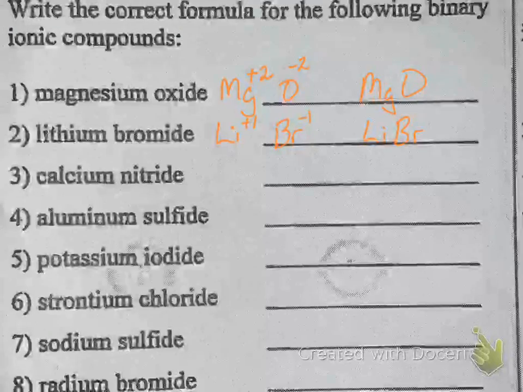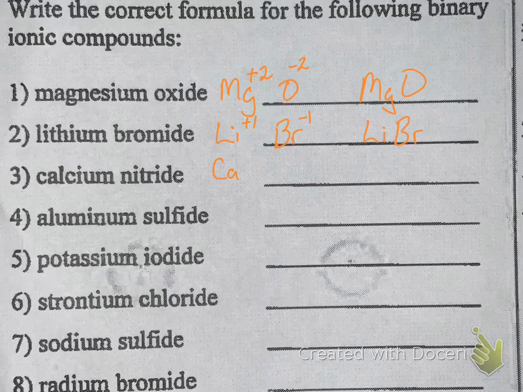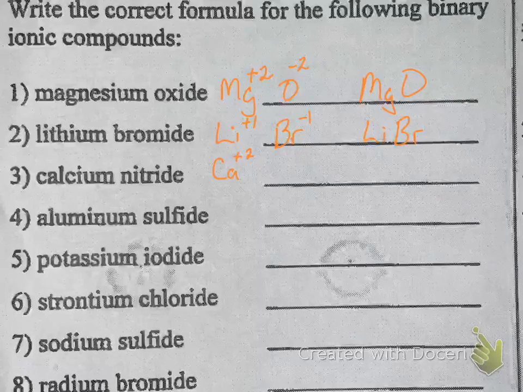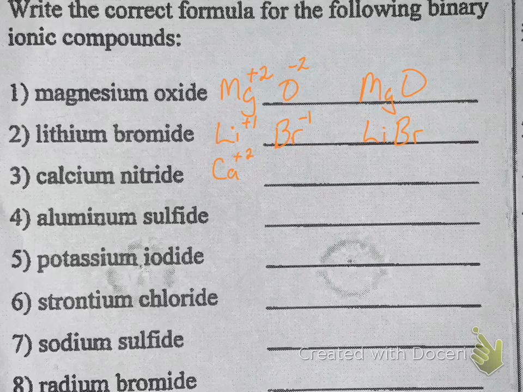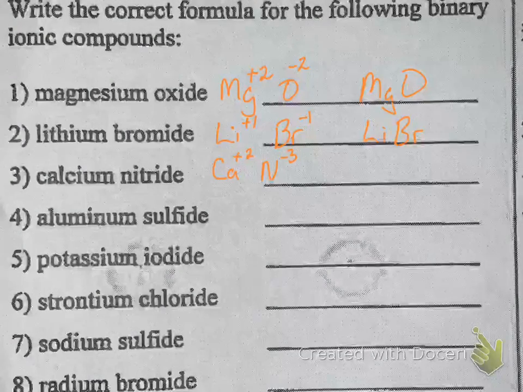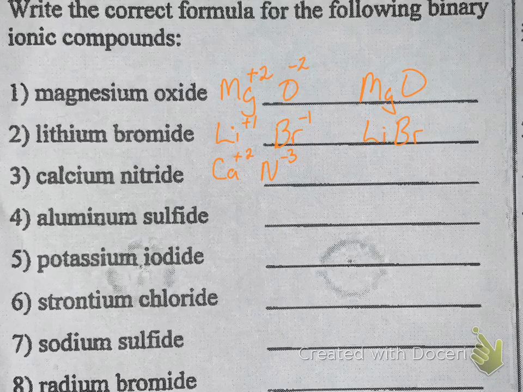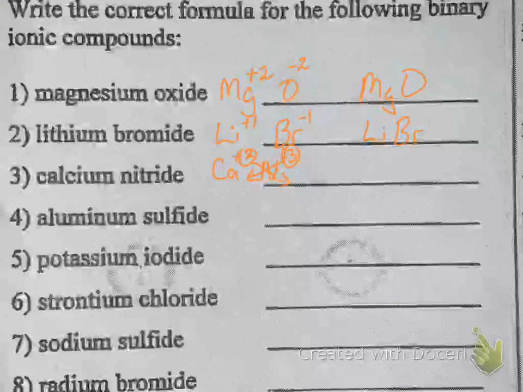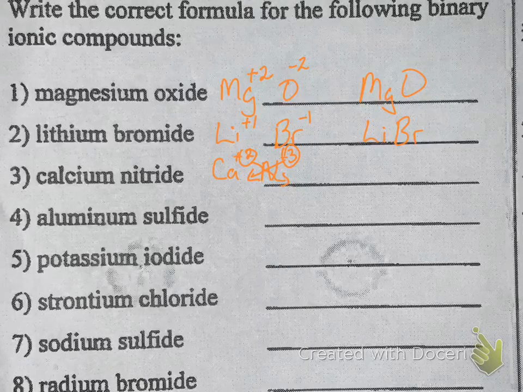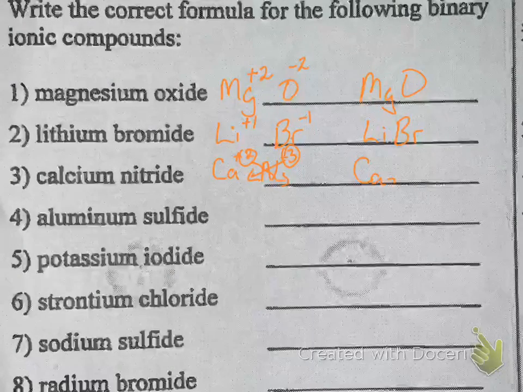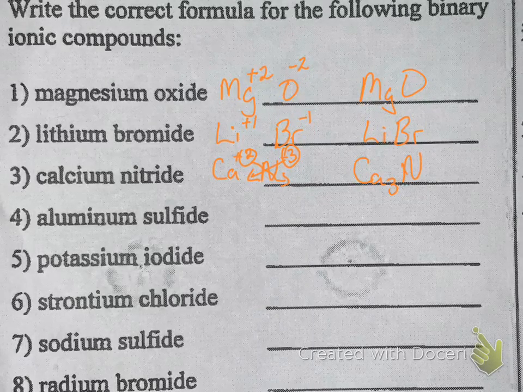Calcium nitride. Calcium is Ca with a +2. And nitride is nitrogen, which is N, and it has a -3 charge. Now, a +2 and a -3 don't cancel each other out. So, in this case, you are going to cross it over. I'm going to take the 2 and put it here, and the 3 and put it here, and ignore the signs when I do the crossing over. So my formula is Ca3N2.